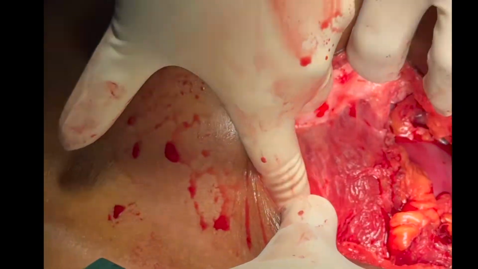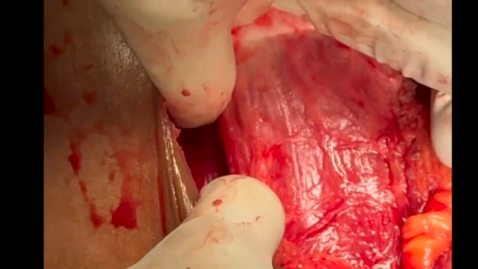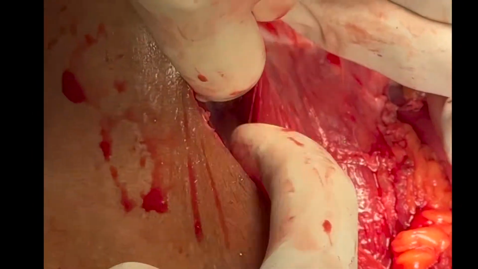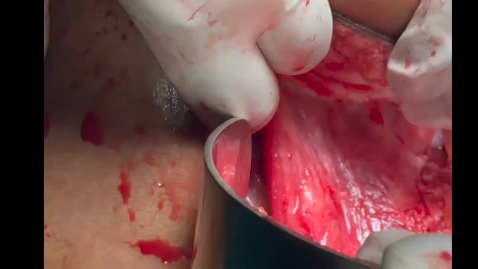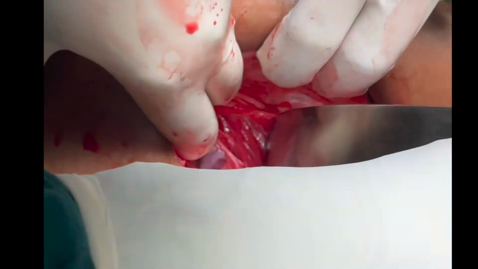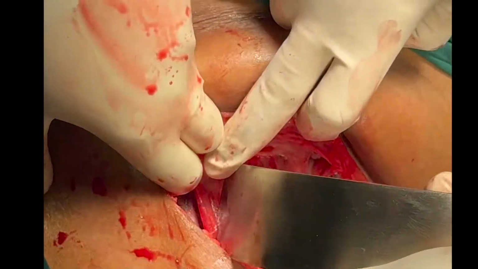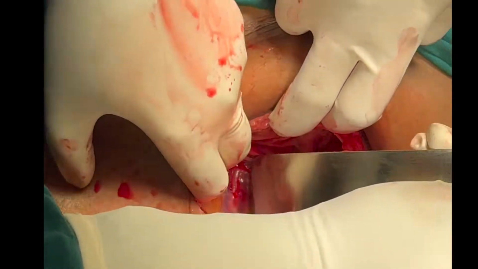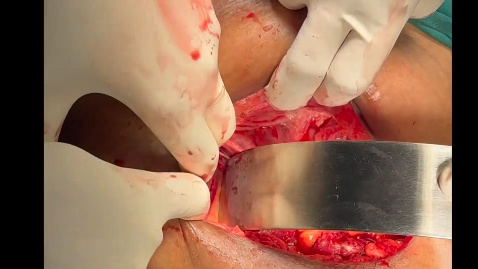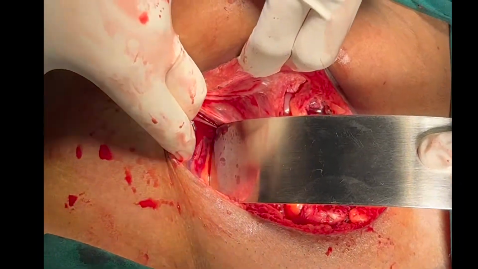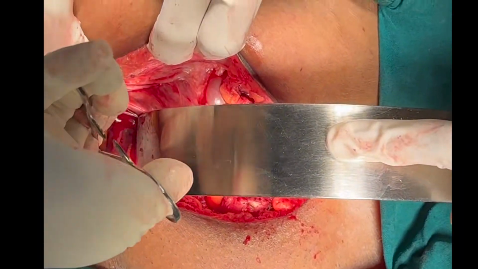Now the same procedure is repeated on the right side. First, look for the inferior epigastric blood vessels, and you got them here. Can you see it? The blue shining structure is the inferior epigastric blood vessel. Catch it with the help of two artery forceps.